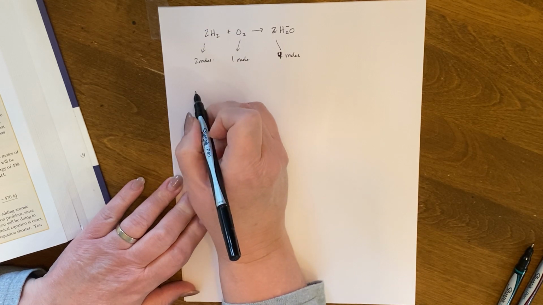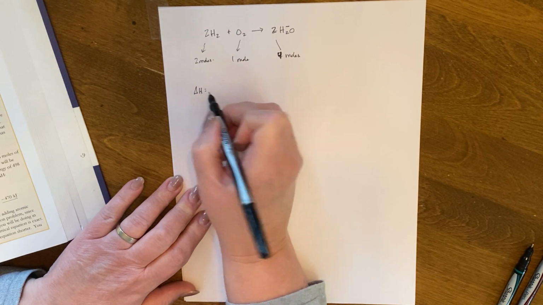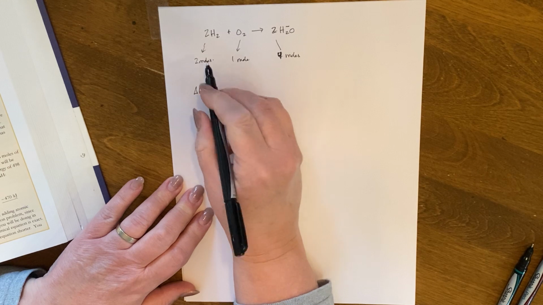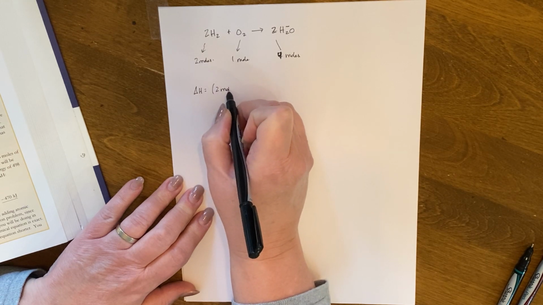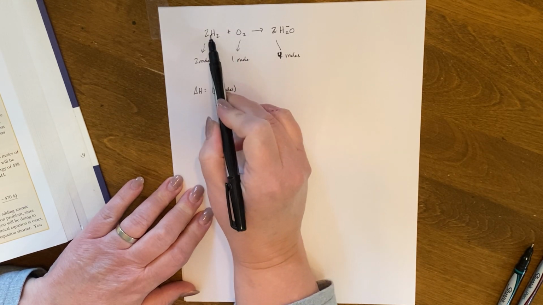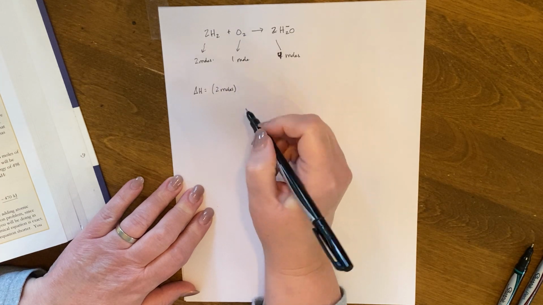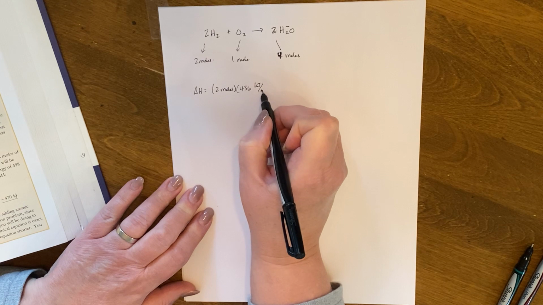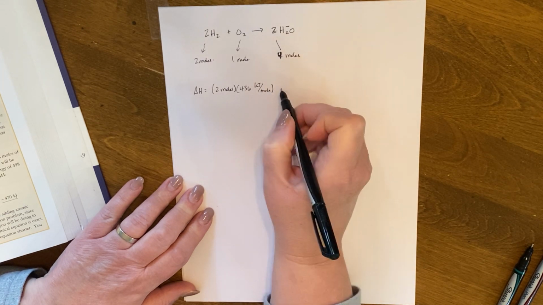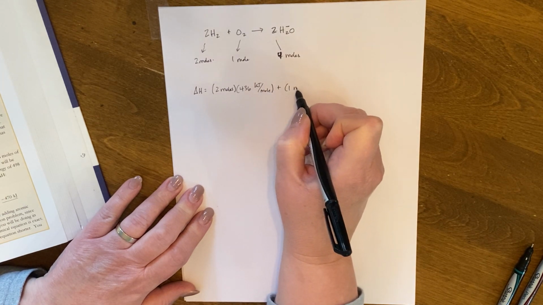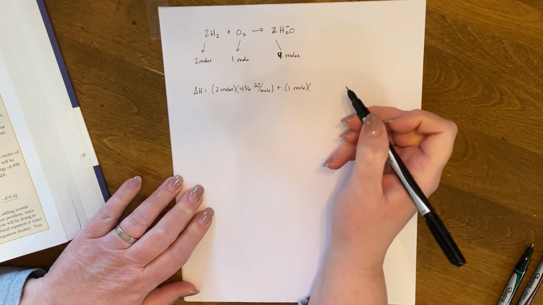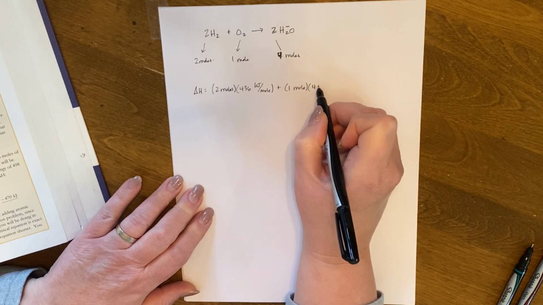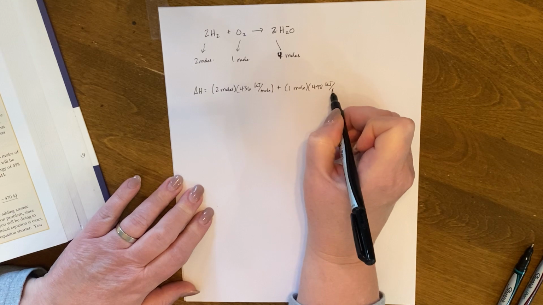So another way to calculate my delta H, which is how the book shows it, is I have 2 moles of these H bonds, which are the 436 kilojoules per mole. Then I have 1 mole of my oxygen bonds, which is the 498 kilojoules per mole.